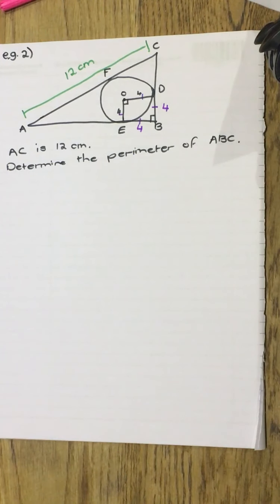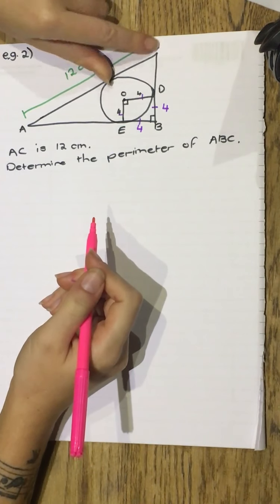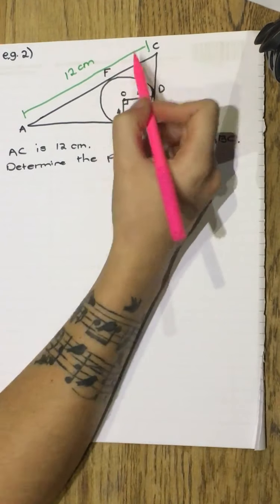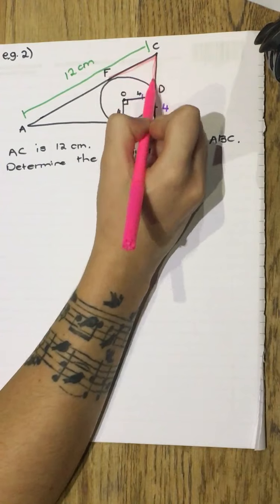That's going to help us in the question that they've asked. So they are asking us to determine the perimeter of ABC. So let's go and look at our picture and write in the theorems that we have learned. Okay, we're focusing on theorem 6 at the moment, so you should be able to picture that this CF, and this CD, it's coming from the same point, you can almost picture a little hat. So a little witch's hat. If you see a witch's hat, you know that theorem 6 is there.